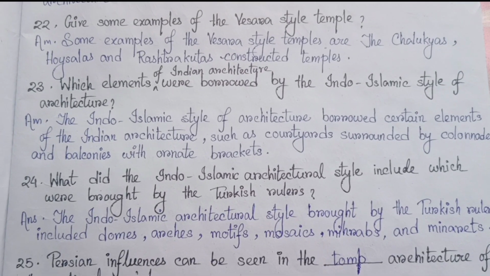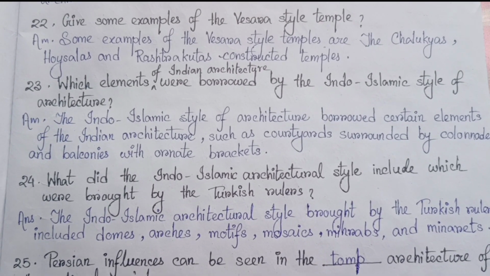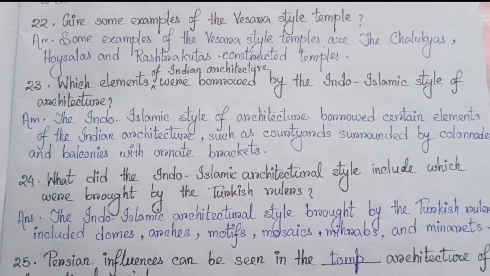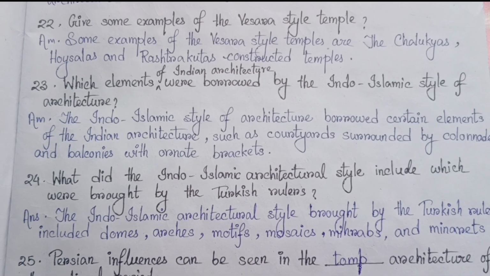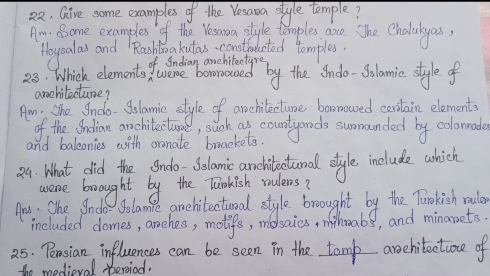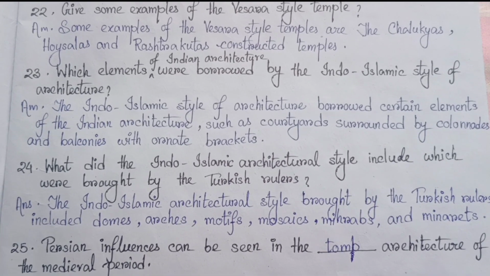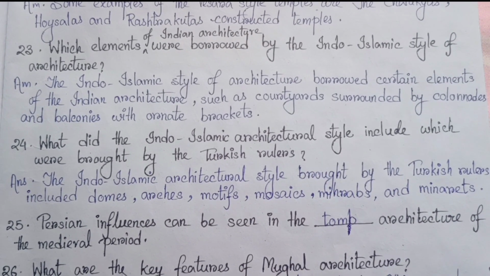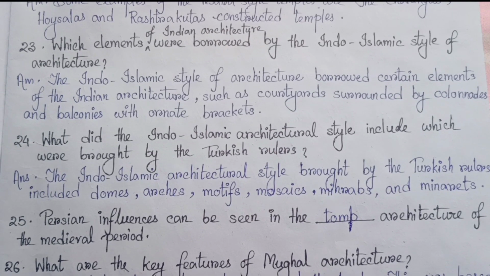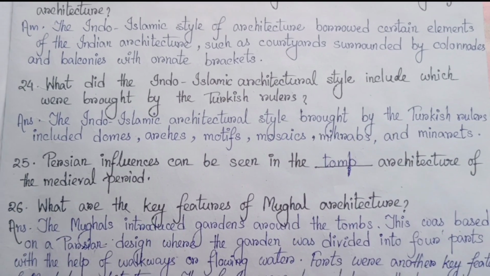Number 23. Which elements of Indian architecture were borrowed by the Indo-Islamic style of architecture? The Indo-Islamic style of architecture borrowed certain elements of the Indian architecture such as courtyards surrounded by colonnades and balconies with ornate brackets. Number 24.